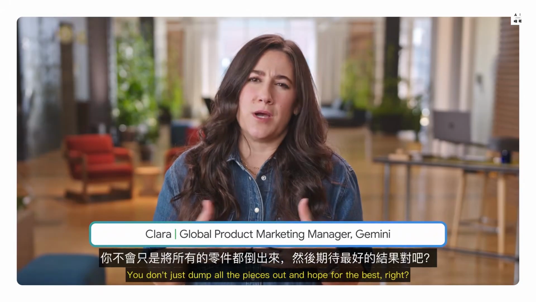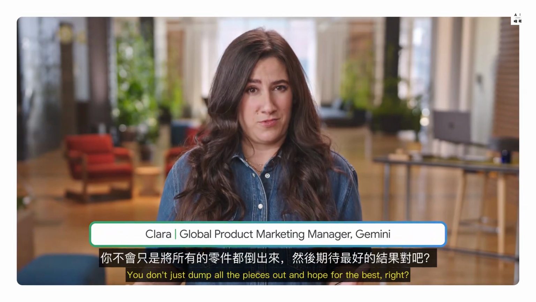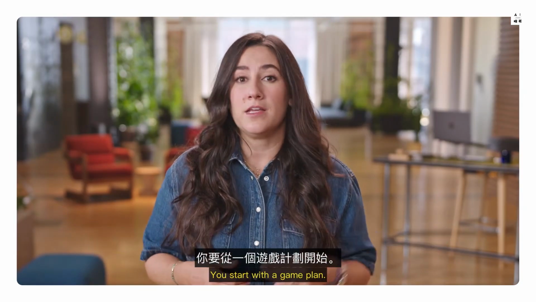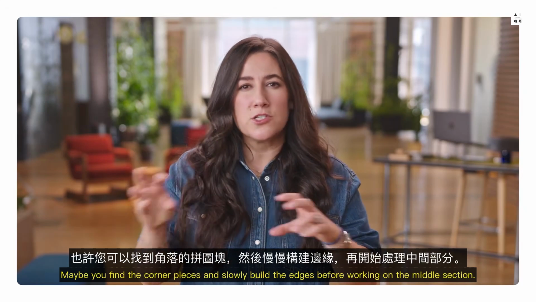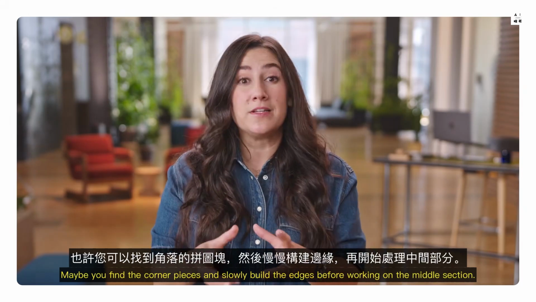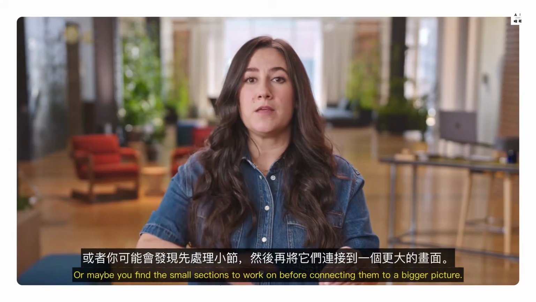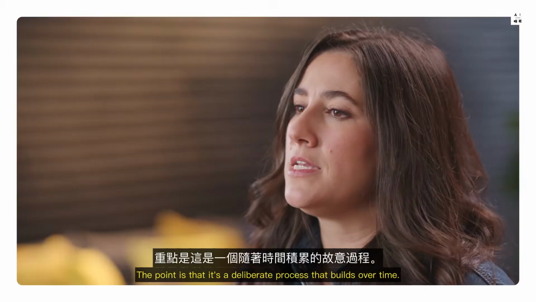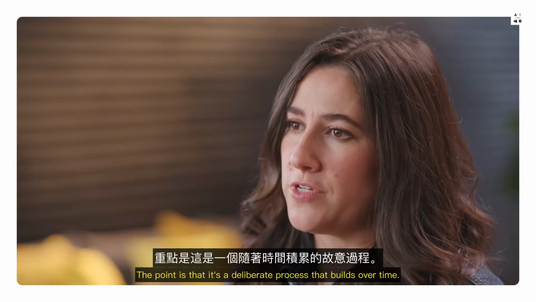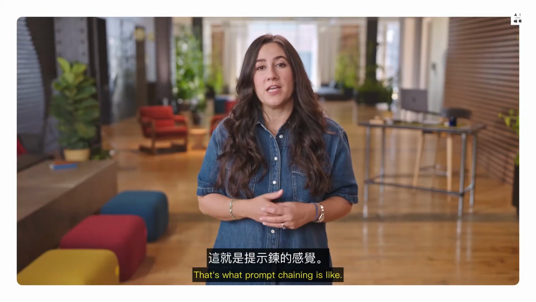Have you ever tried to put together a jigsaw puzzle? You don't just dump all the pieces out and hope for the best, right? You start with a game plan. Maybe you find the corner pieces and slowly build the edges before working on the middle section. Or maybe you find the small sections to work on before connecting them to a bigger picture. The point is that it's a deliberate process that builds over time. That's what prompt chaining is like.